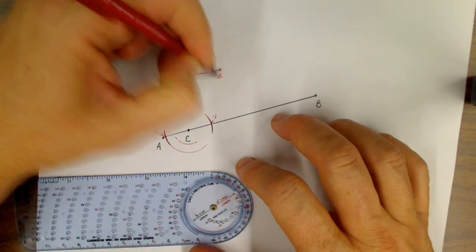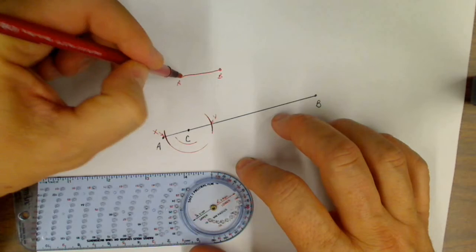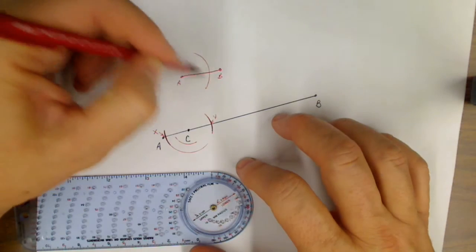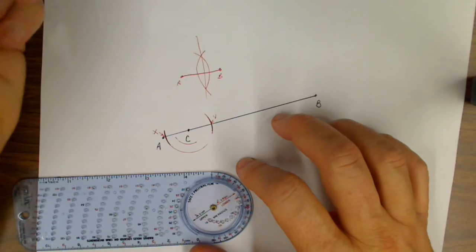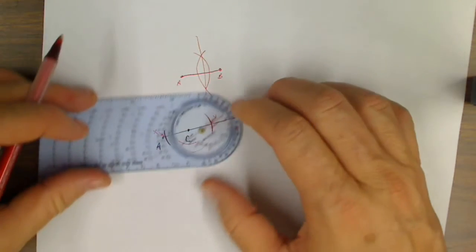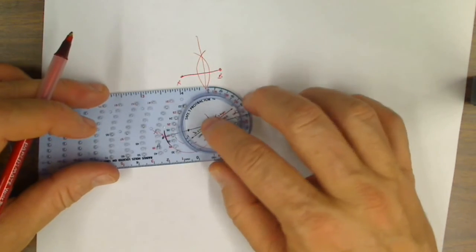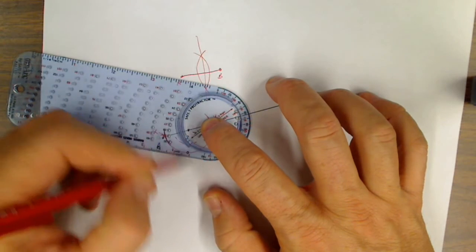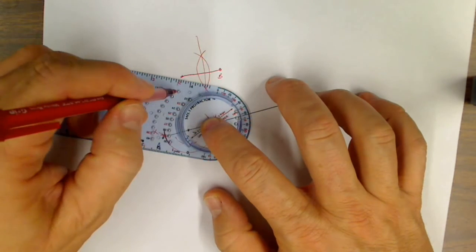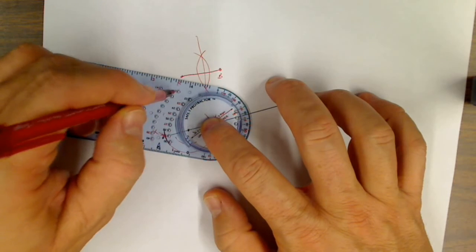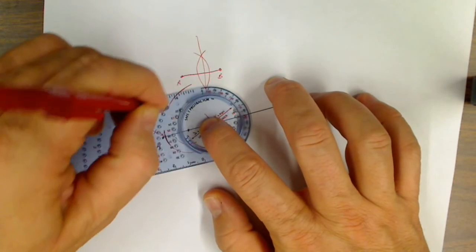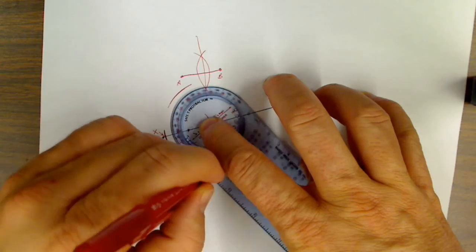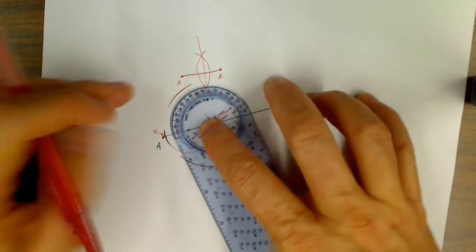If I had a segment and I wanted to construct a perpendicular bisector, I would just draw arcs like this and make that line there. So I'm going to go to point Y, and I'm going to choose a point that's going to be above point C and below point C. So I'm looking at 31 here. That's looking good, this 31. So I'm going to draw a mark there and draw a mark down at the bottom.